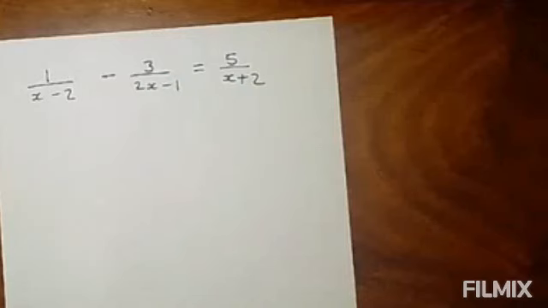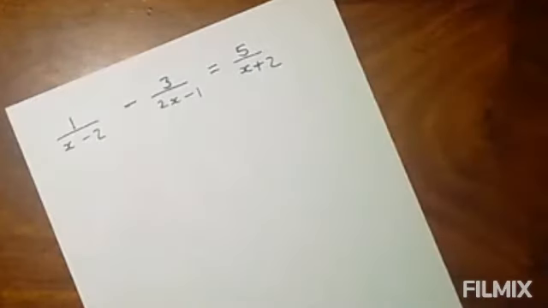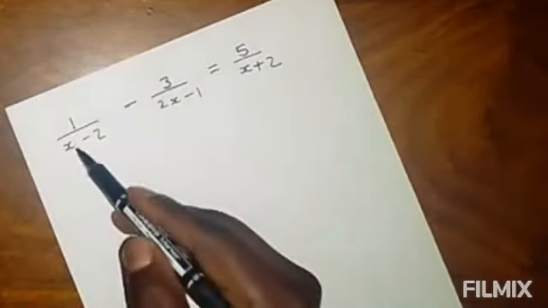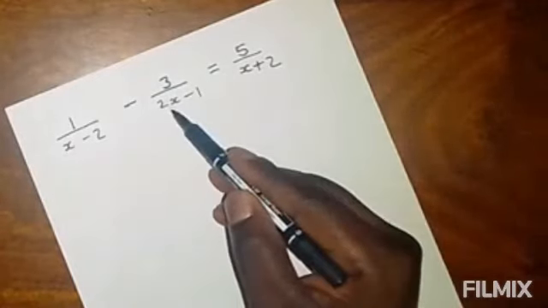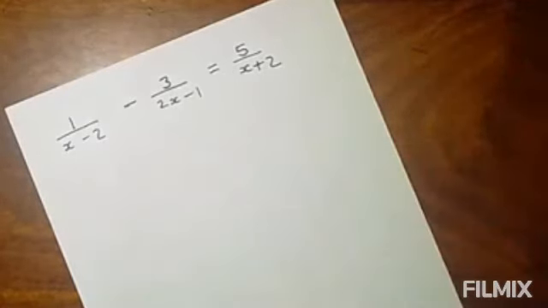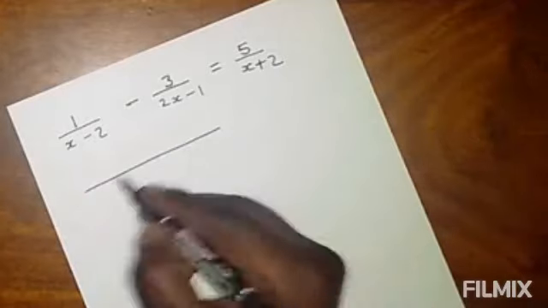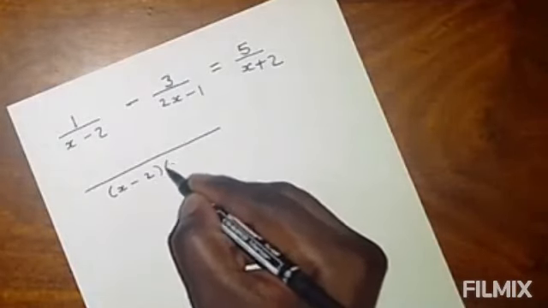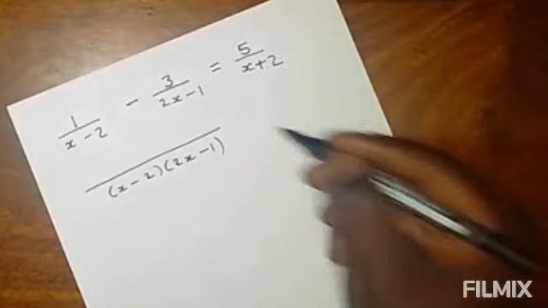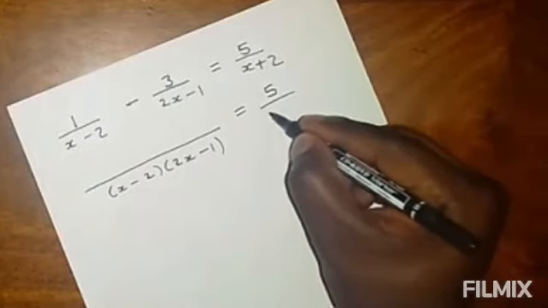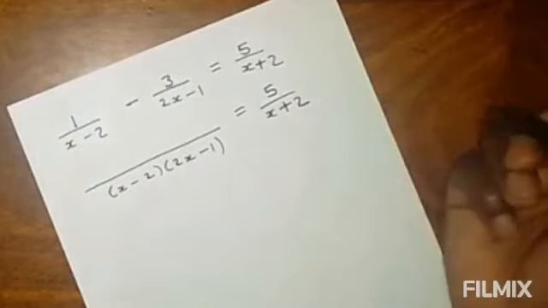Right, welcome back to our third segment. In this third segment, we would like to attack the very same problem, but using method 2. For method 2, the idea is to make the left side a single fraction. So how do you make it a single fraction? You have to find the LCM of x minus 2 and 2x minus 1 without considering the right side. So the LCM is x minus 2, 2x minus 1. Then the right side, I'm going to just copy and paste as it is, like this.